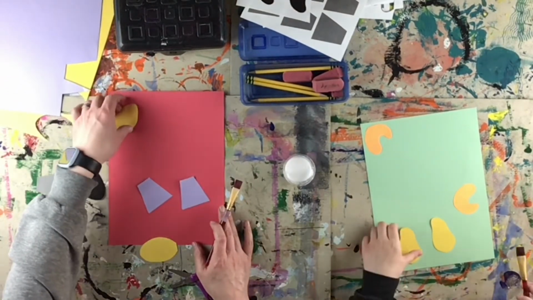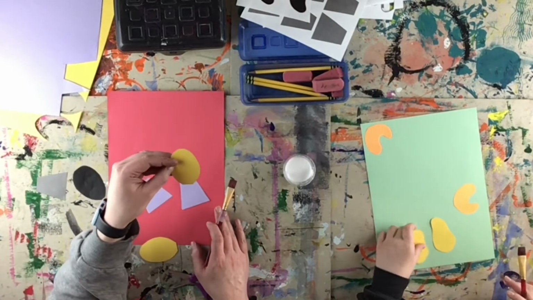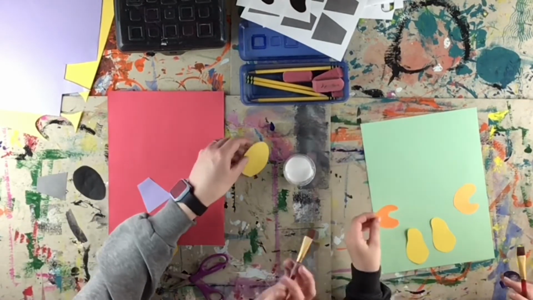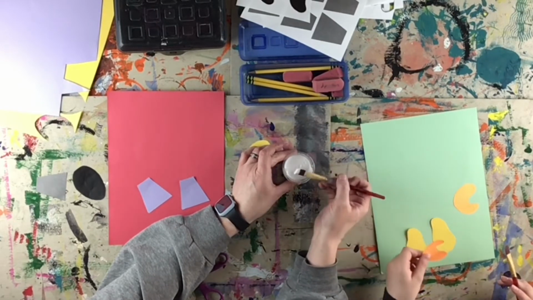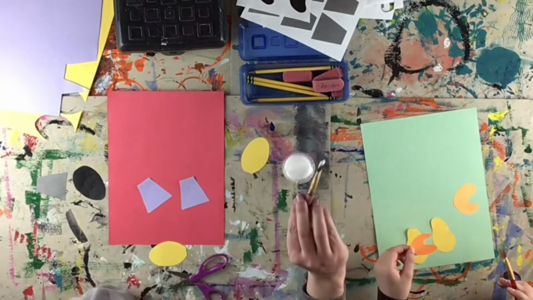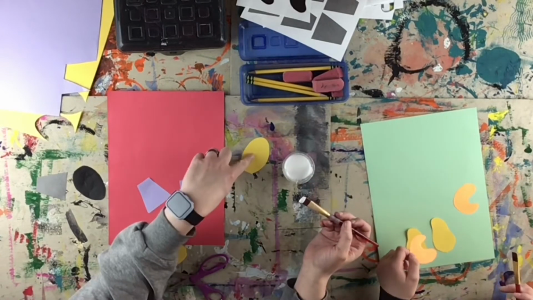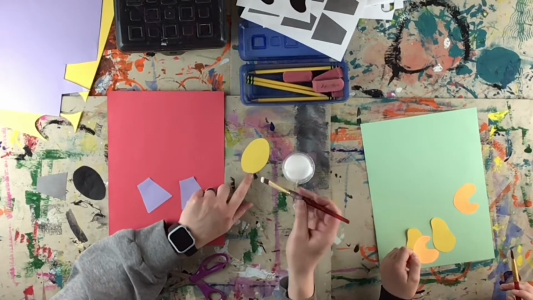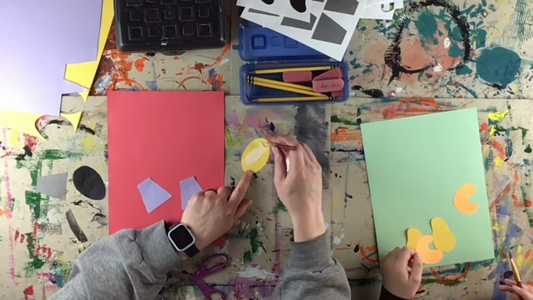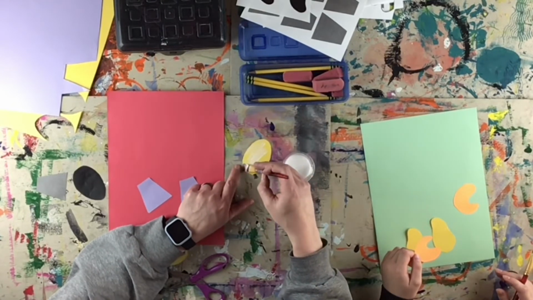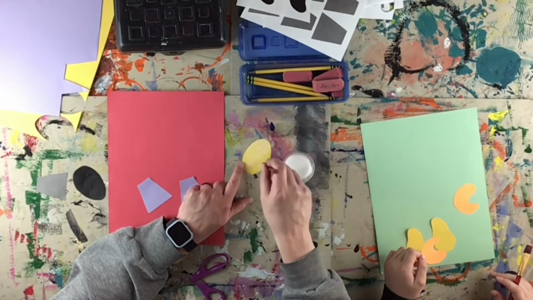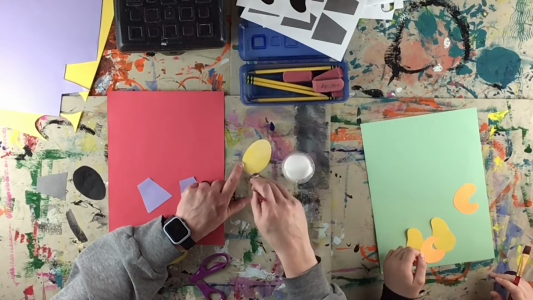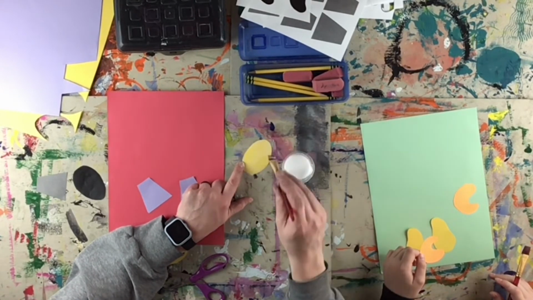So you'll decide what shape you want to use first. We will dip just the tip, spin the brush so it doesn't drip. And because these shapes are small, it's okay to pull, lift, fill the entire shape with glue. We don't have to worry about doing the outside edge and an X in the middle.